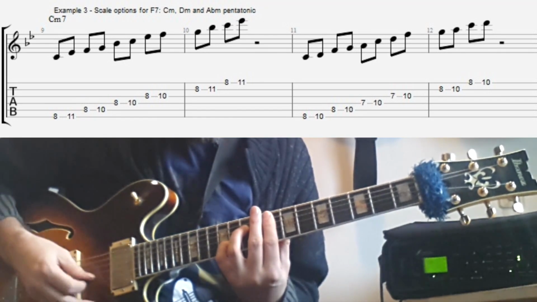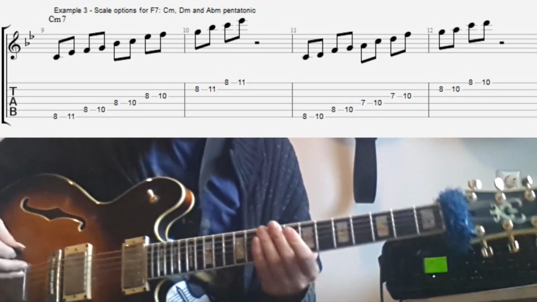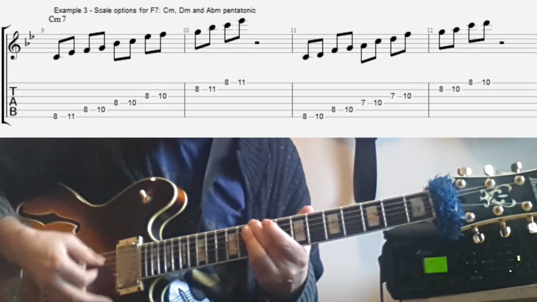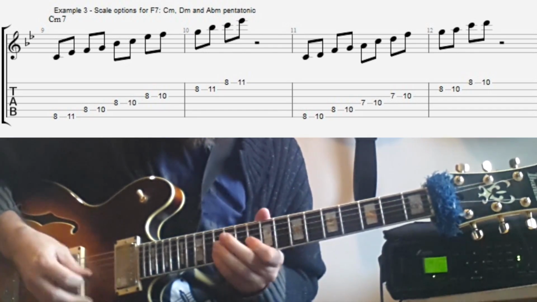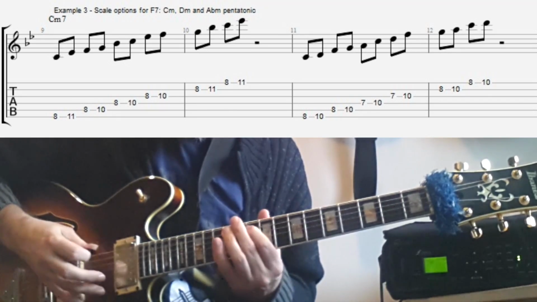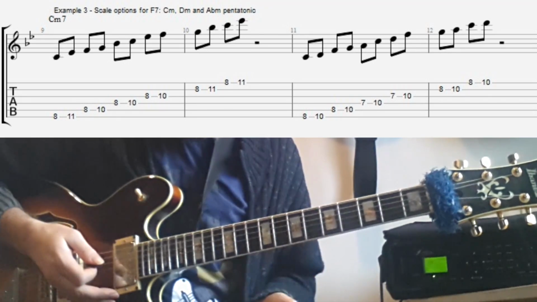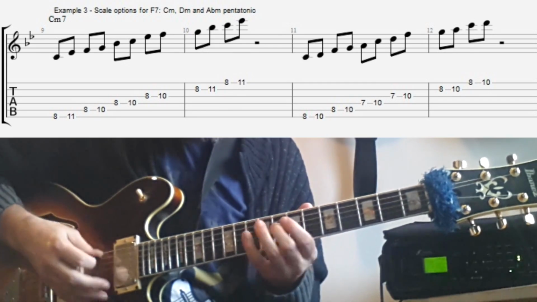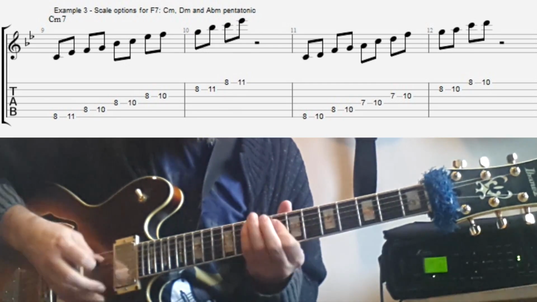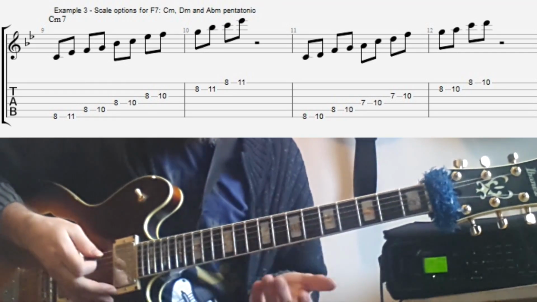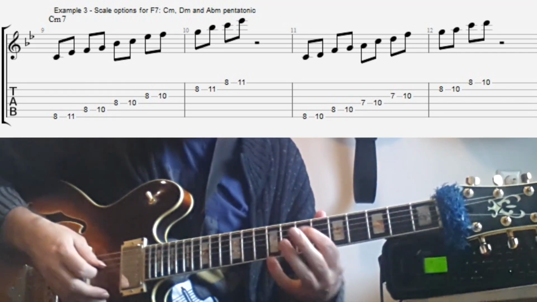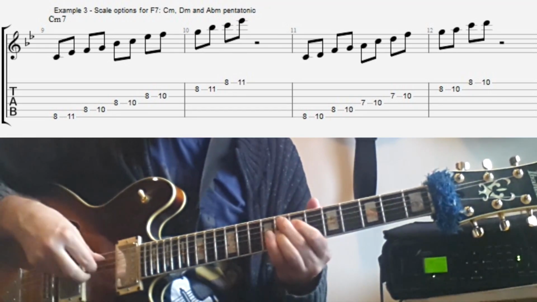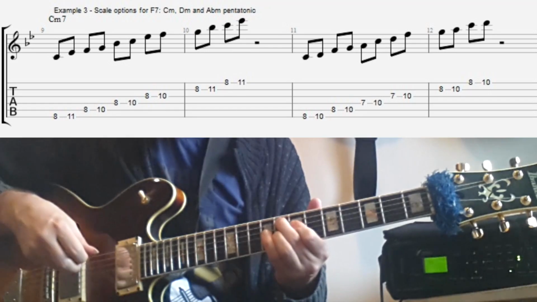But it might work. Of course, D minor is the same as F major pentatonic, so that'll work pretty well. The G minor or B flat major pentatonic, to me, doesn't contain an A and it doesn't contain an E flat, which would be the basis of that F7 sound.